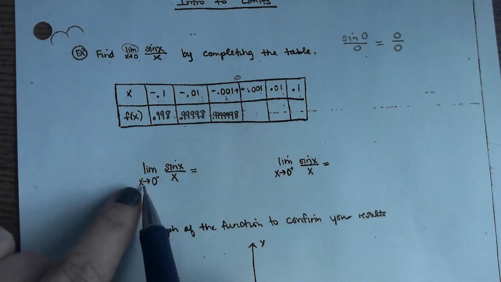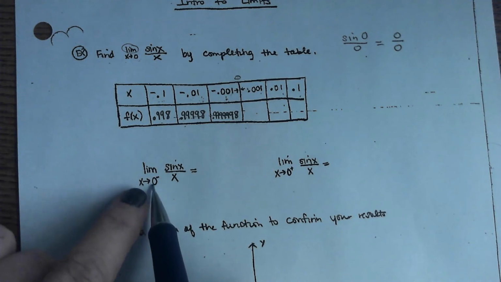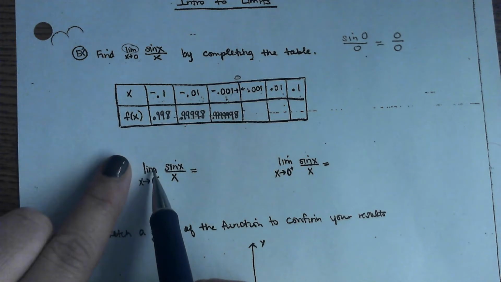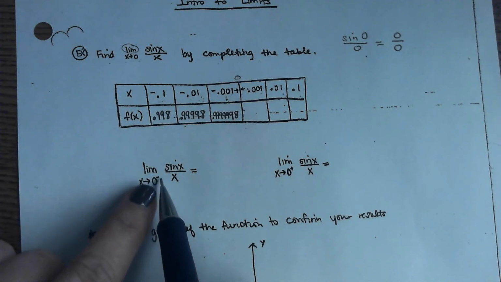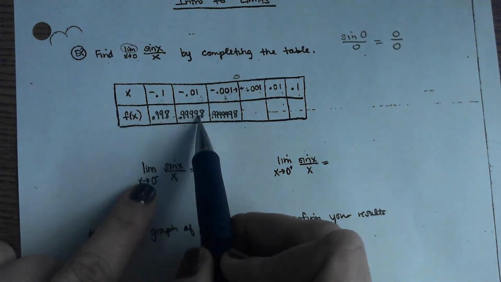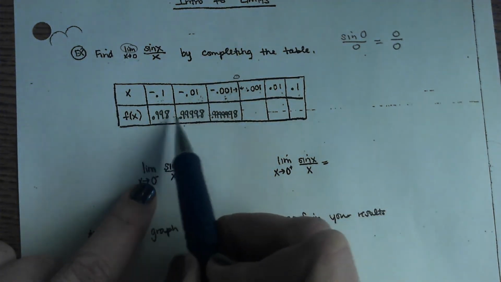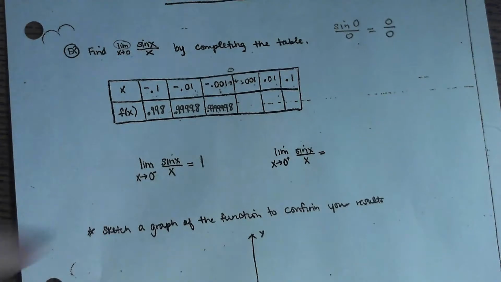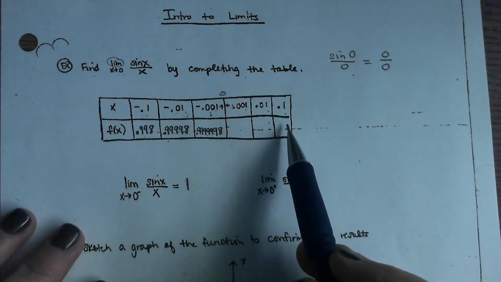Okay? So this notation down here, you're going to have a superscript on your 0 a lot of the time. That does not mean the limit as x approaches negative 0. We're still looking for the limit and the intention of the graph as it approaches 0, but coming from the left side. And that's what we just looked at here. Coming from the left side, the value of the function is getting closer and closer to 1. And then we're going to do a similar thing coming from the right side.